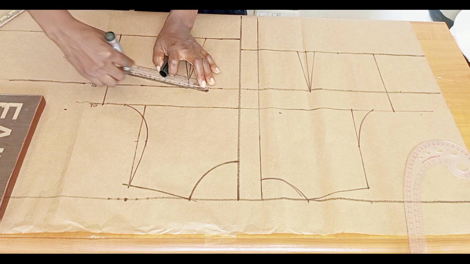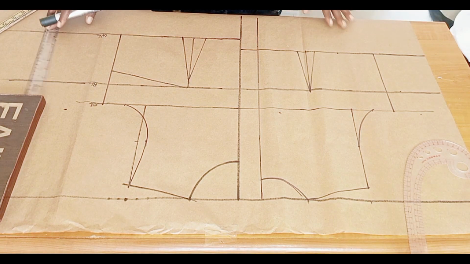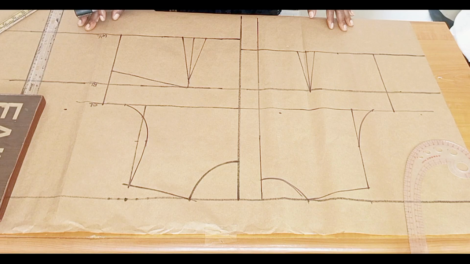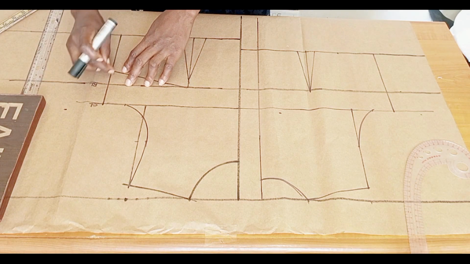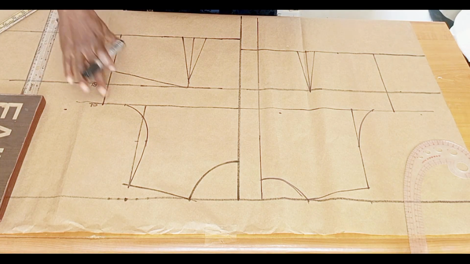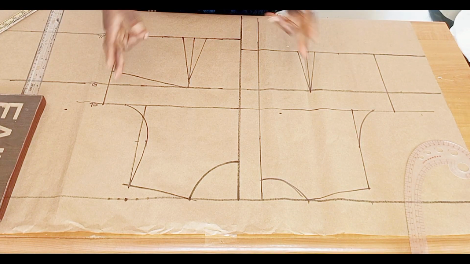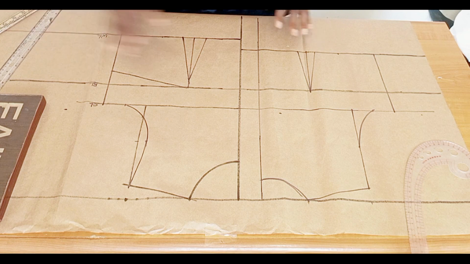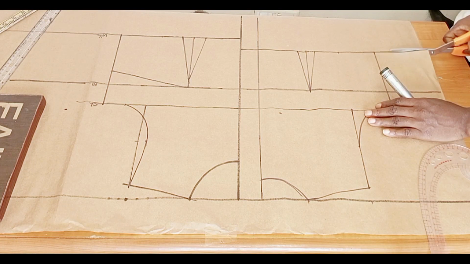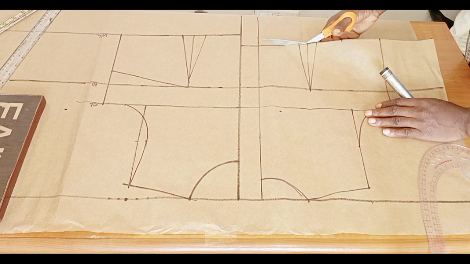That is why I came up with this tutorial, because I want to make it as clear as possible, okay? So by the time we close this bust dart, we are going to have the same measurement as the back side, okay? By the time you close it, you are going to have the same measurement because you have taken the difference. I'll go ahead and cut it out.